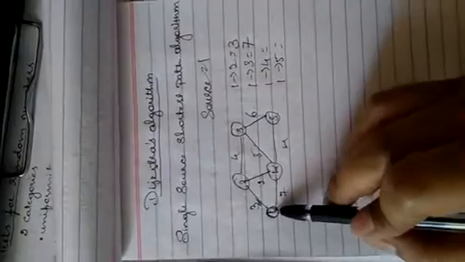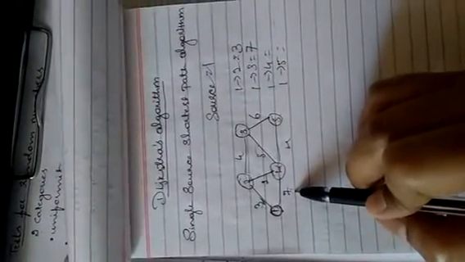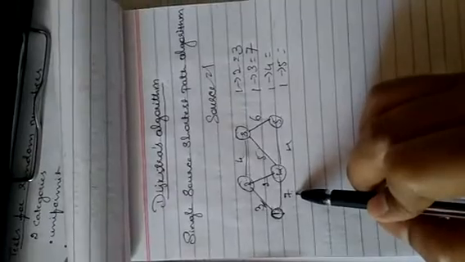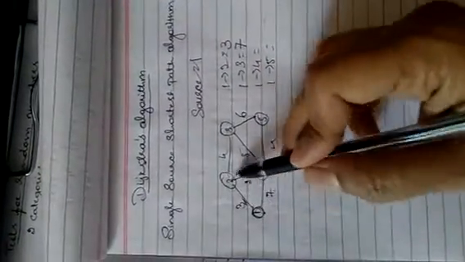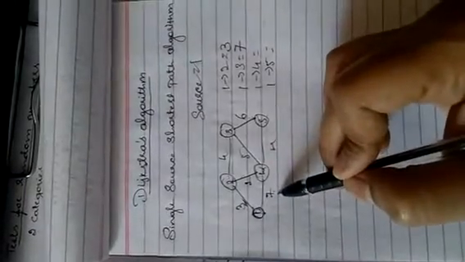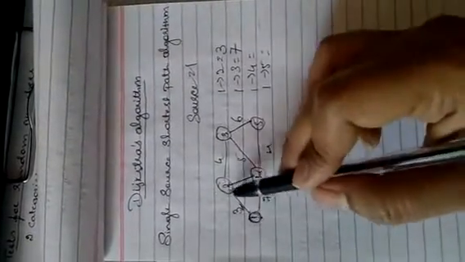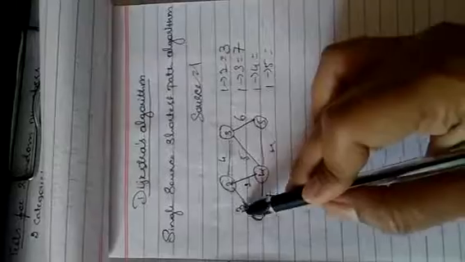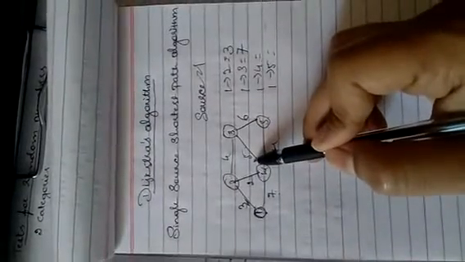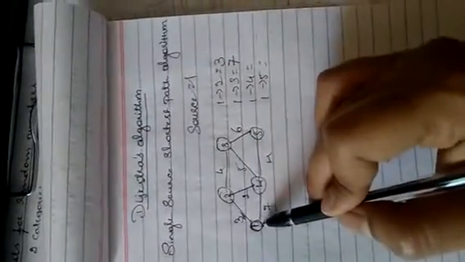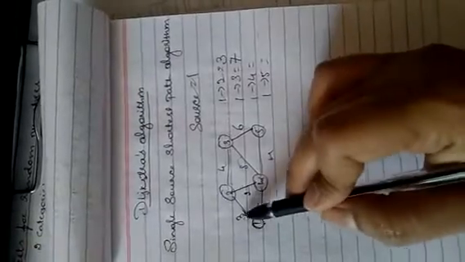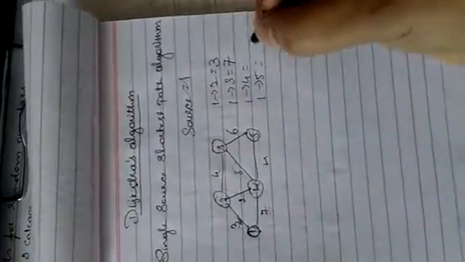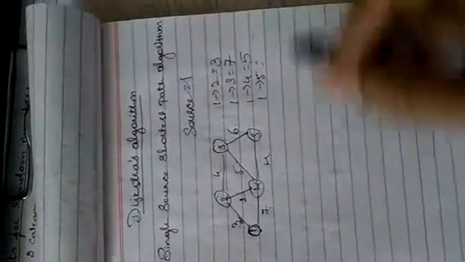In the same way, 1 to 4, you have a direct connection. The cost is 7, but you have to check with others also. See, 1 to 2, 2 to 4, it is only 5. 5 is less than 7. Okay, or else you can come from 1 to 2, 2 to 3, 3 to 4, but the cost is more. So here, even though it has a direct path, the cost is more. So you have to come from 1 to 2, 2 to 4. The minimum path cost is 5.